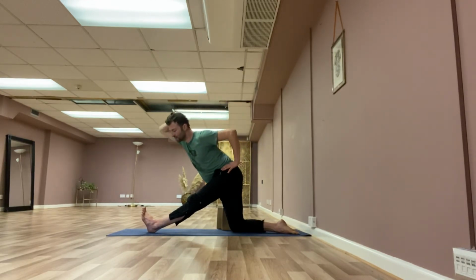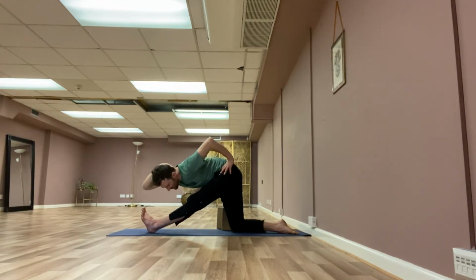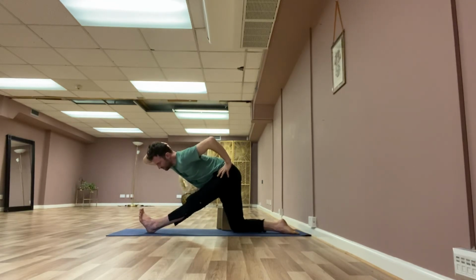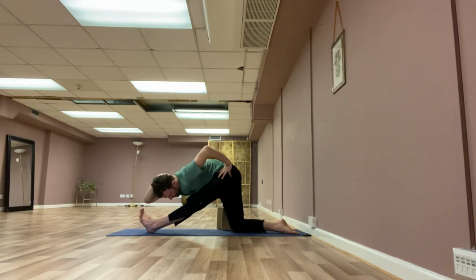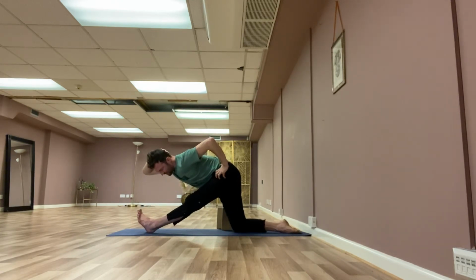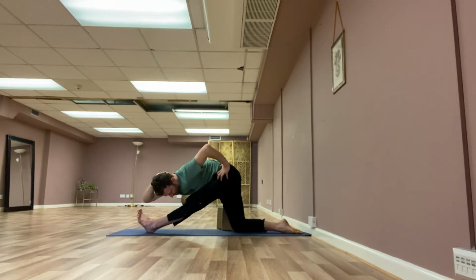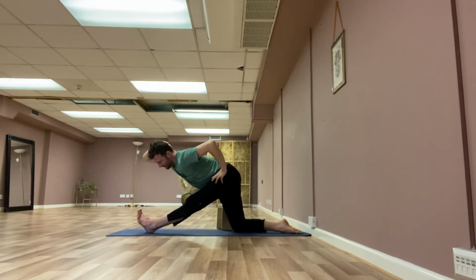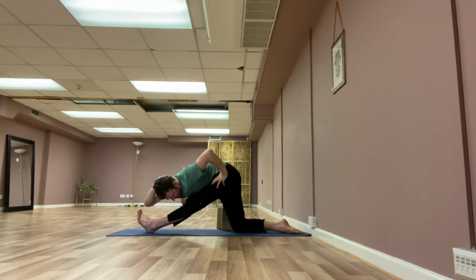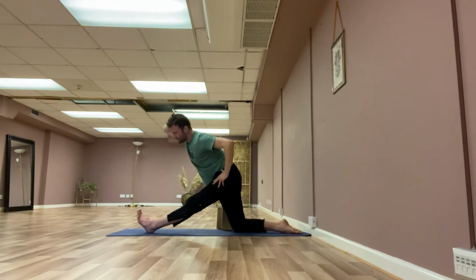So again, here I'm going to fold about 80% and then come up halfway, traction the spine, and then fold again. Come up about halfway, traction the spine, fold again, come up about halfway, traction the spine, and then fold again. One more time, come up halfway, traction the spine, and then come out nice and relaxed.